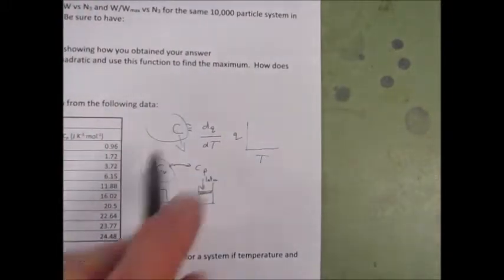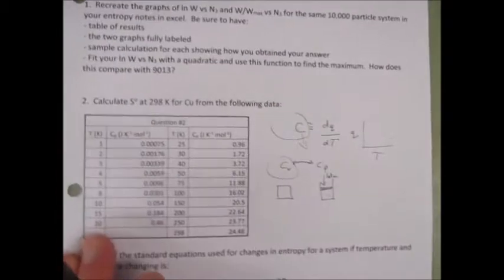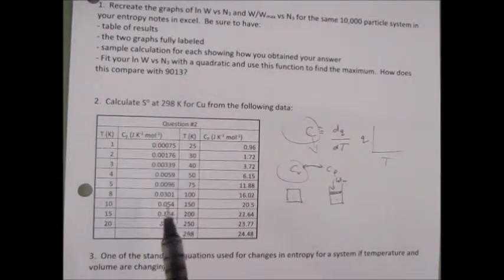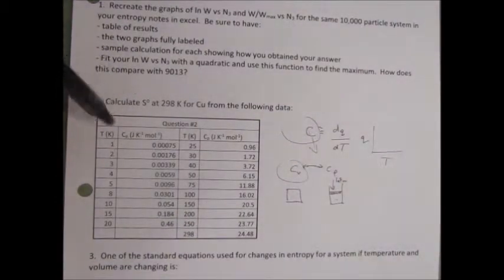So that just kind of tidies up the idea. This could have been CV, and you could still do this calculation because you'd be calculating the entropy under those conditions, if you will. We'll come back to that after, but the long story short, this is the data you're given.